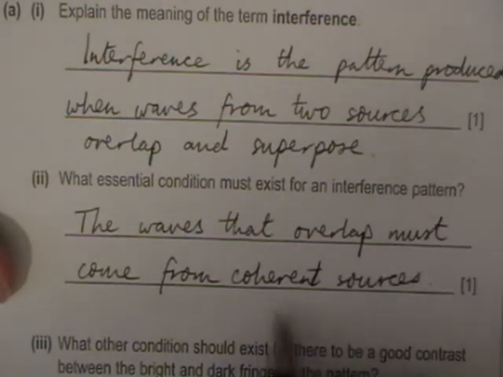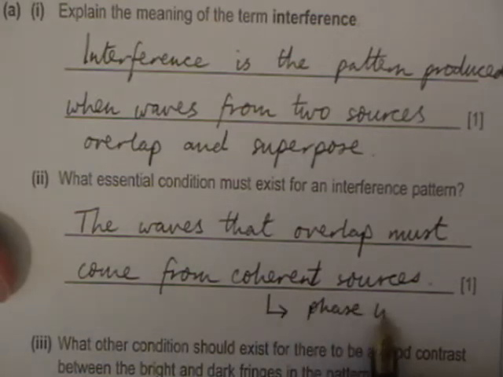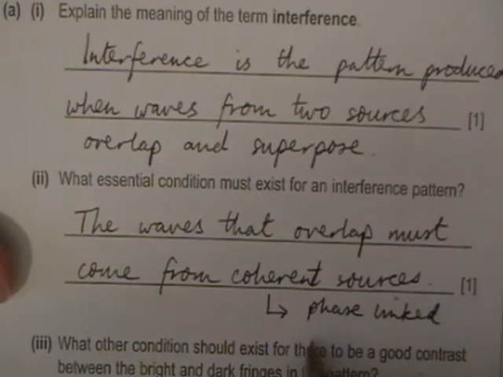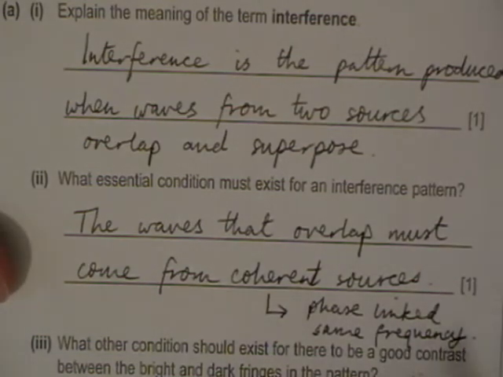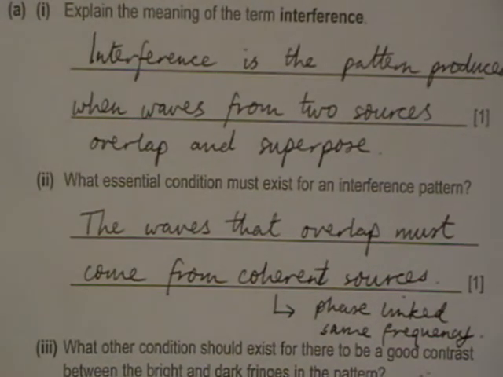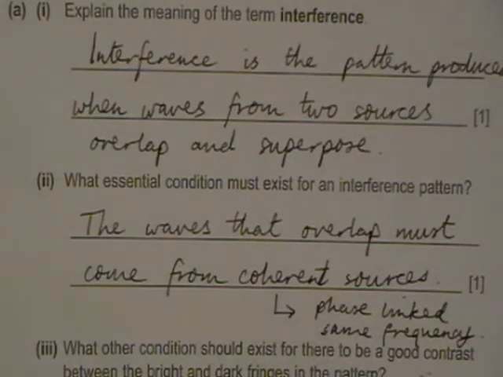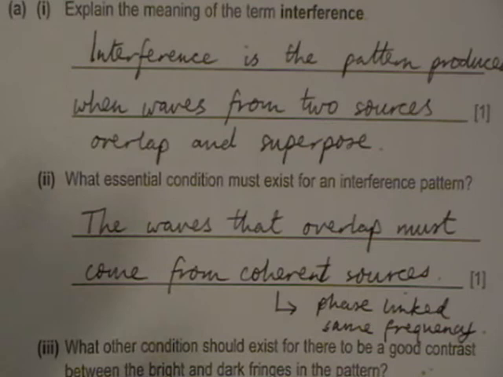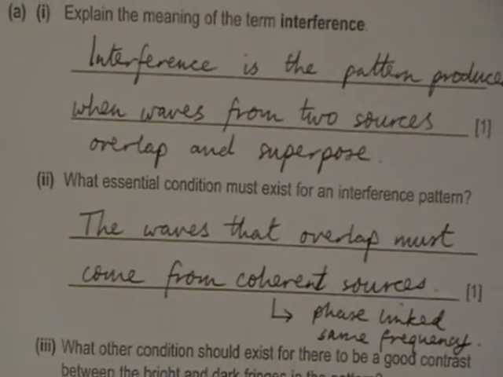Coherent sources means that they're phase linked and have the same frequency. Generally, the phase link we adopt is keeping them in phase, so you could say they're in phase with the same frequency. But coherent just means phase linked and the same. So the essential condition is that the two sources producing those waves that overlap must be coherent.